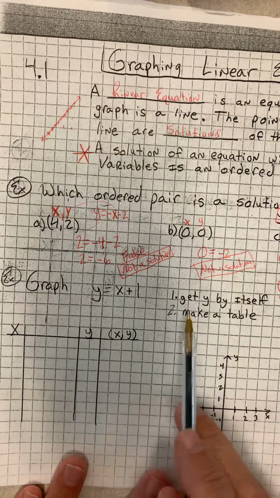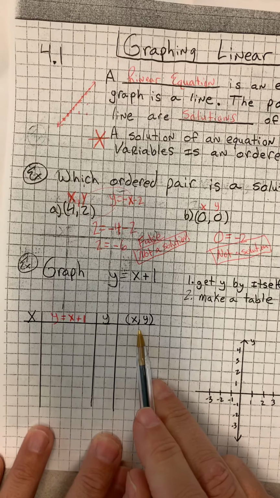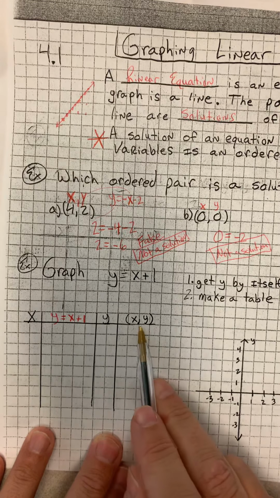First thing to always do, get Y by itself. If I look at this equation, this function, Y is already by itself. I would then construct a table exactly like this. I have my X here. I am going to write my function, or the math I'm going to be doing, right here. My equation, Y is equal to X plus 1. And then, remember, solutions to the equation are going to be ordered pairs. So I'm going to get some ordered pairs over here, which I can then plot on my coordinate plane, connect my dots, and I should have a line.